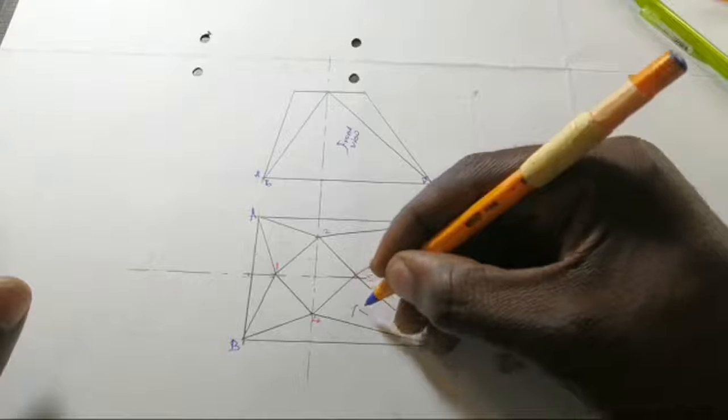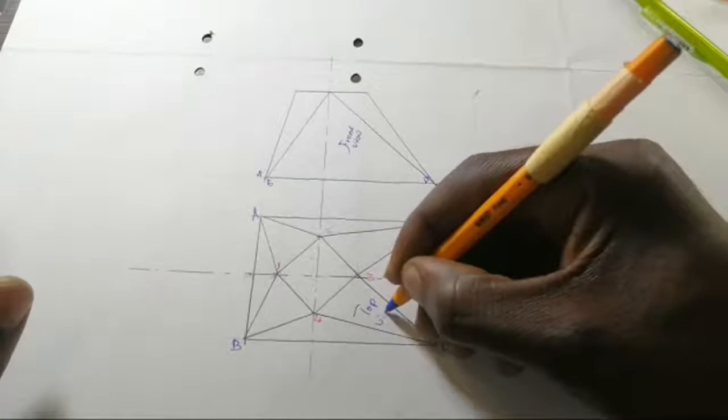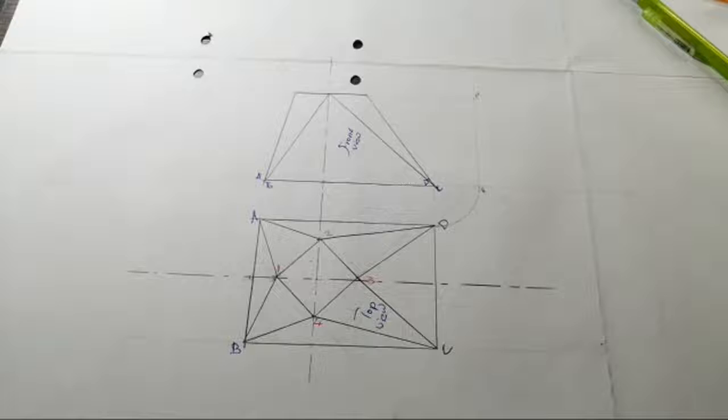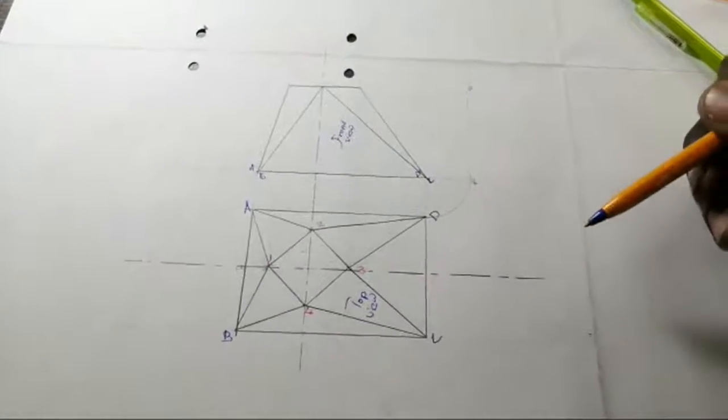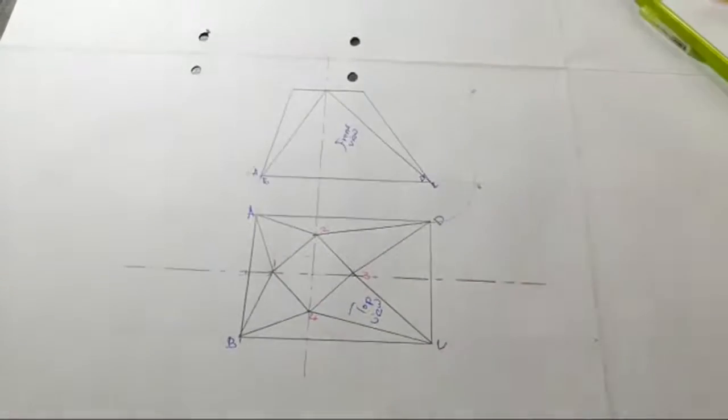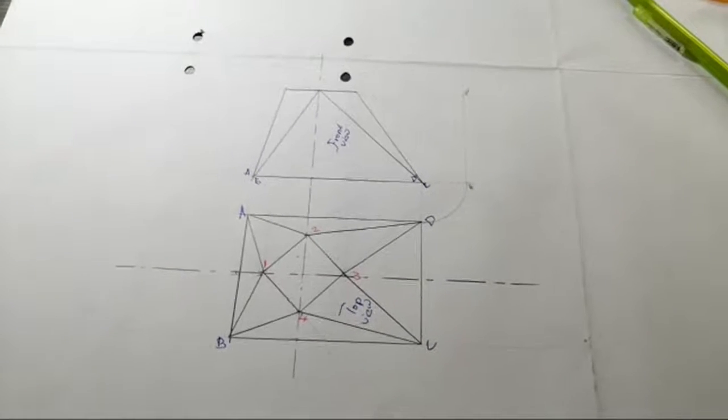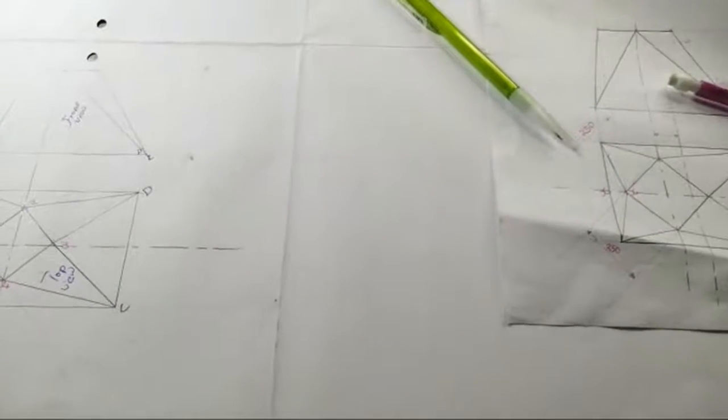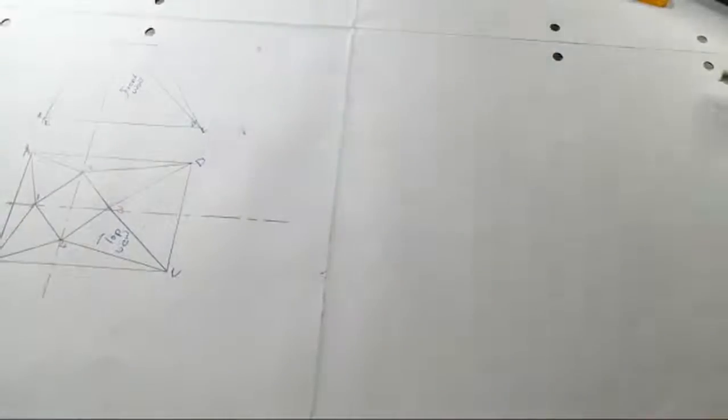This is what? It's a top view. Anyone? So after that, what do we do? After I've named all of that, remember it's always advisable to start your development right opposite of your joint. Right opposite of my joint, I've got what? I've got C and D. So now what I'm going to do, put my camera here. C and D, we are now developing.